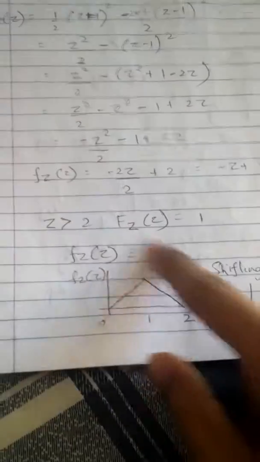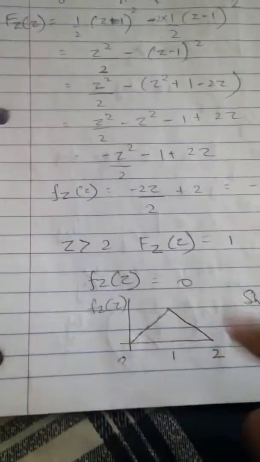Plotting, we get f of z is equal to this. In order to shift to the right, we get this.